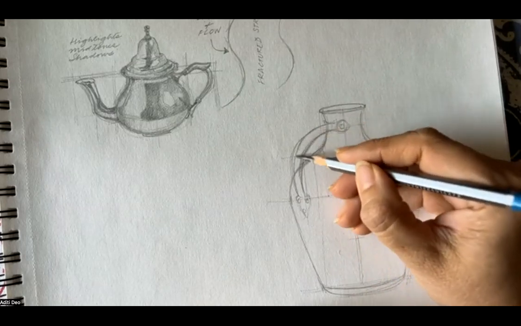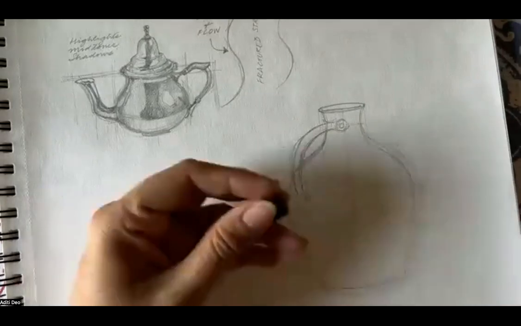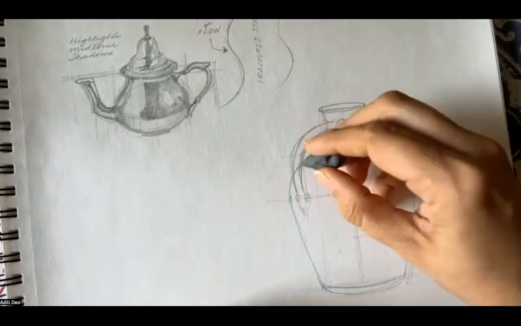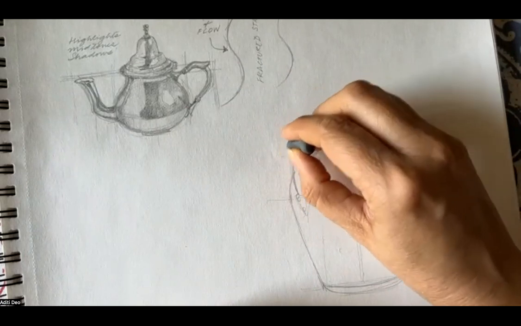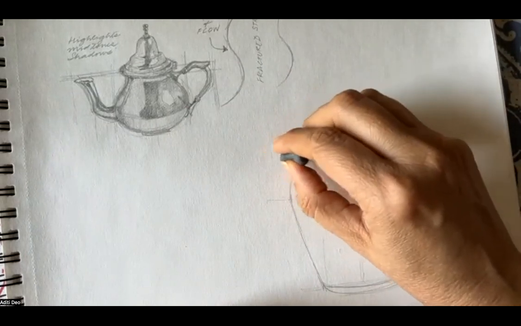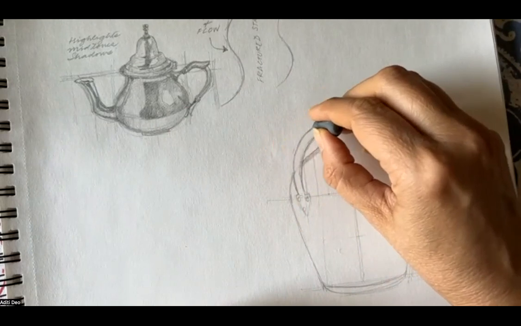Now this is as round as my handle is going to go. Any more than that, it's going to start looking really awkward. So beyond a point, making any adjustment also is futile.